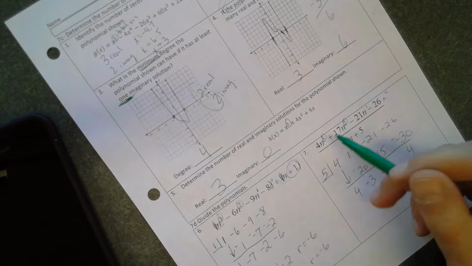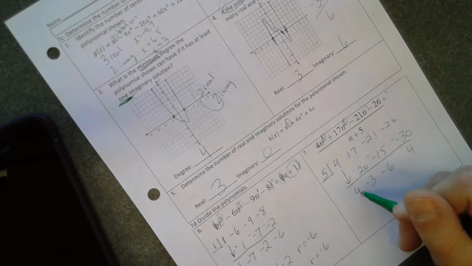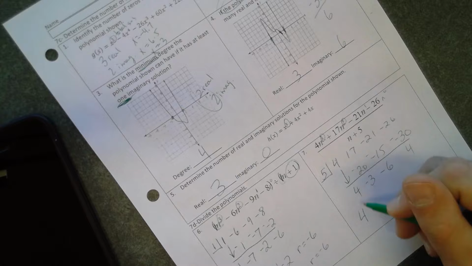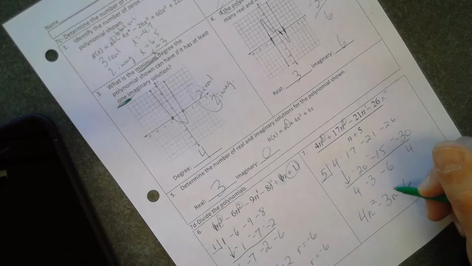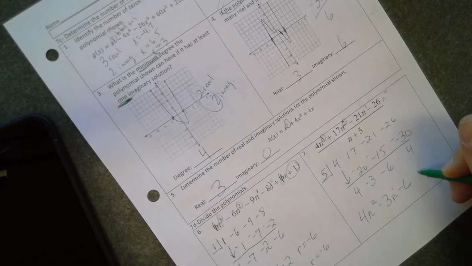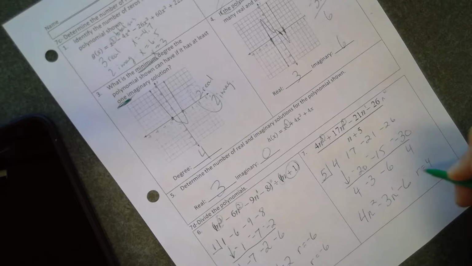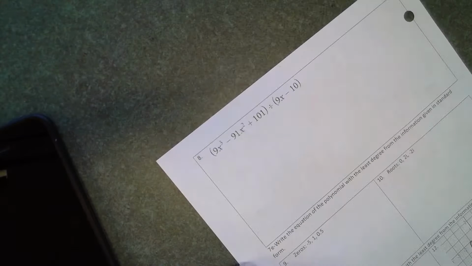Your exponents are going to go down by 1 here, so it's going to be the coefficients 4n squared minus 3n minus 6, going down by 1 each time, with a remainder of 4. There's your answer. Let's move on to the back.